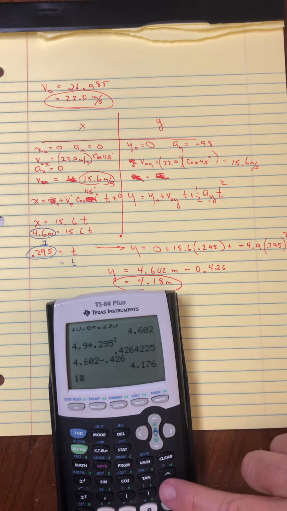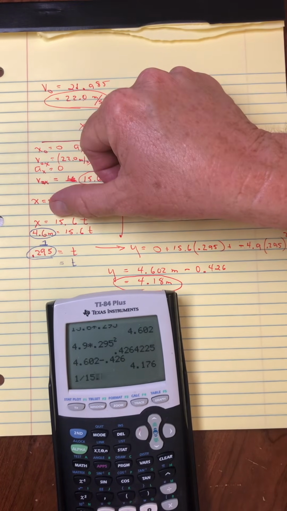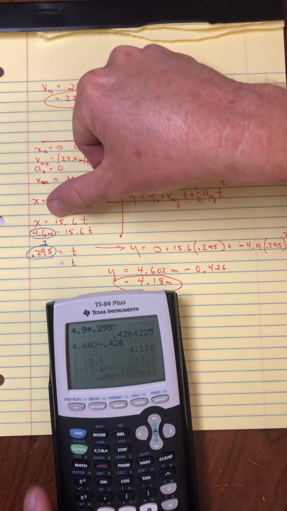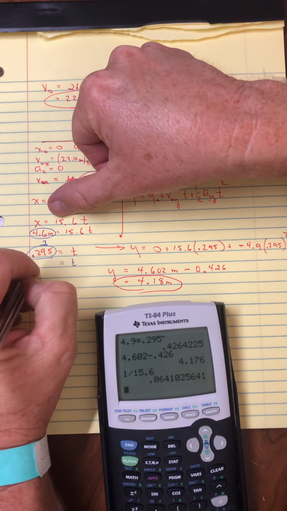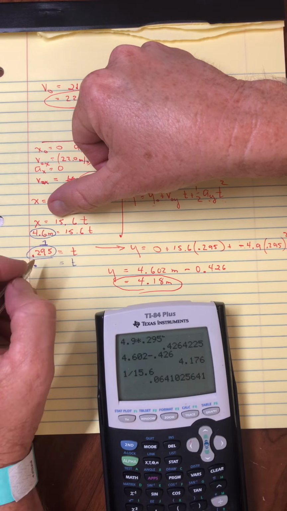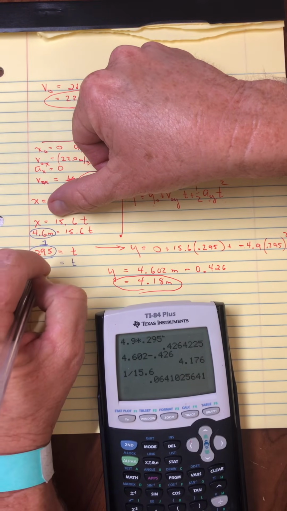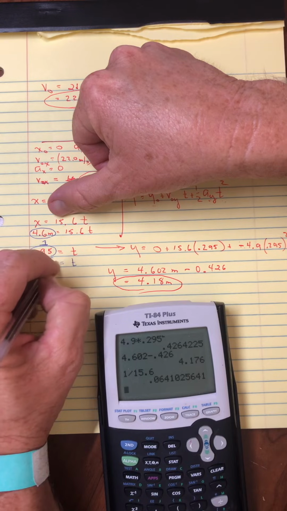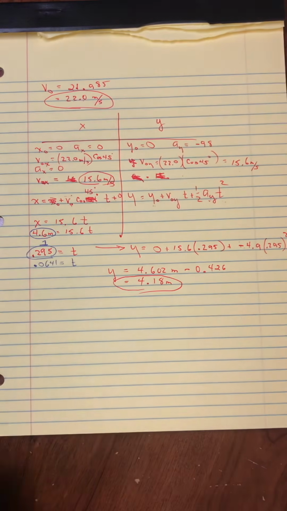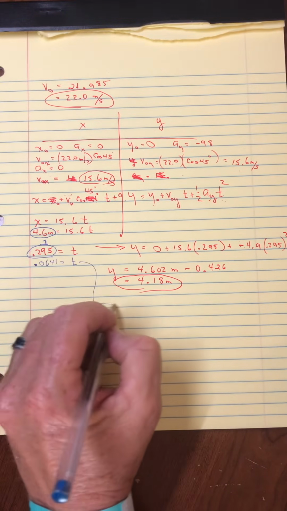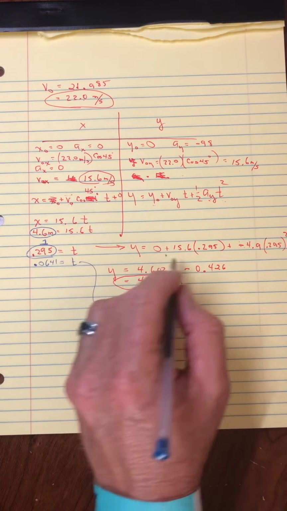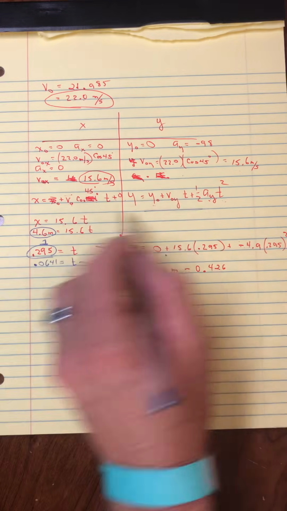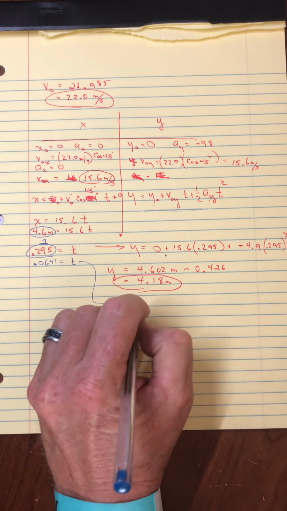So if I take 1 and divide it by 15.6, we're talking about a time of only 0.0641 seconds.